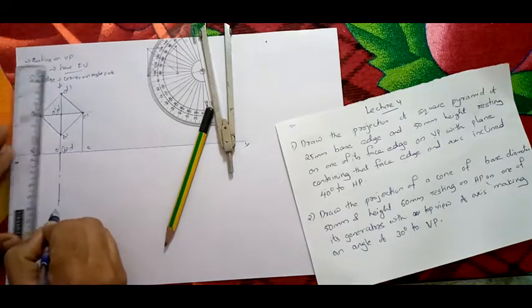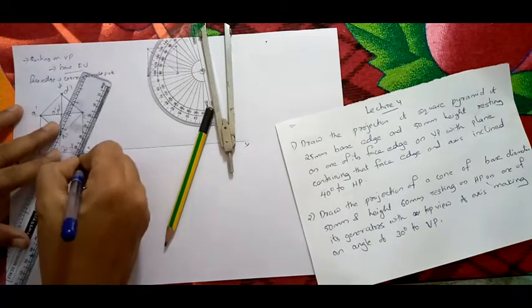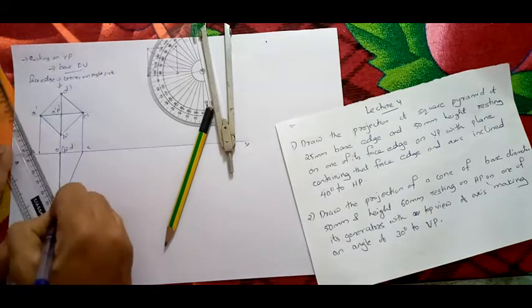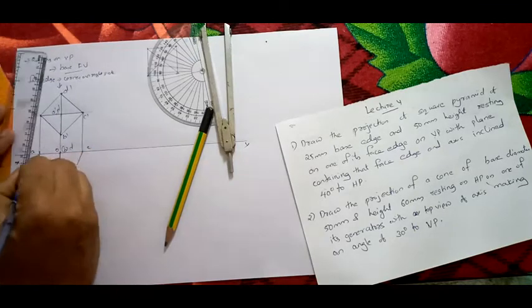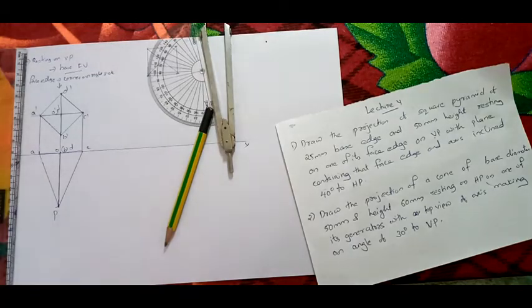Now what you have to do? Take 50 mm, and draw a line. Then complete this and draw the base too. This is P. So we have completed the top view, right?